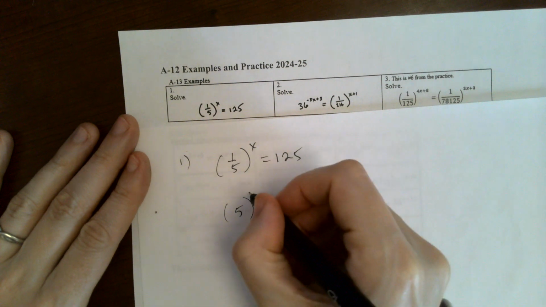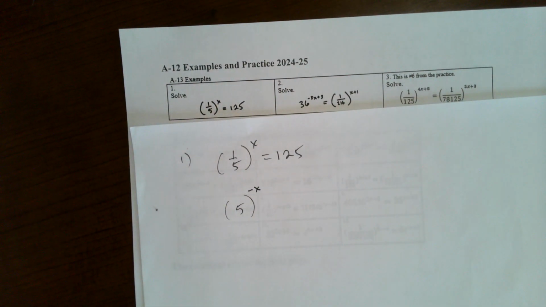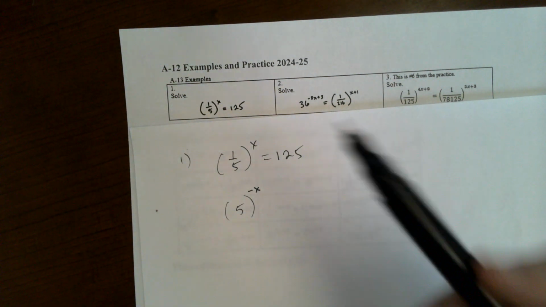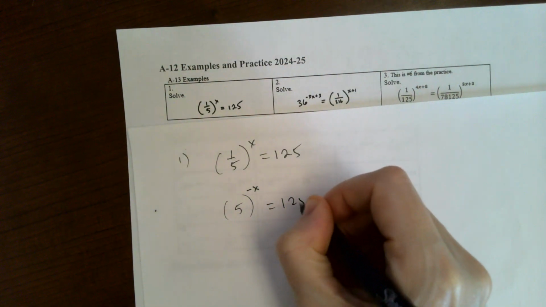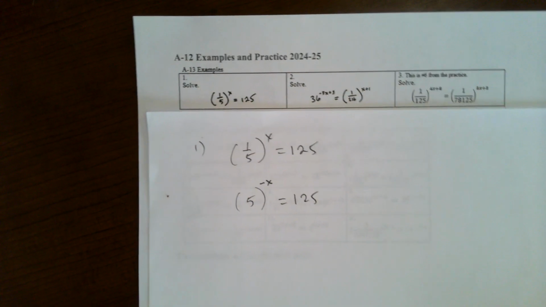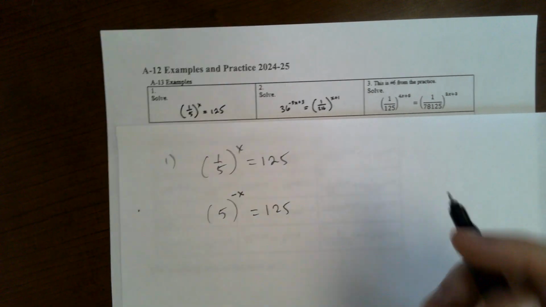And we can do that as long as we negate the exponent. So you have to multiply the exponent by -1 in order to do this. But yeah, that's the very first move, flipping the base. And then you just make it another problem that doesn't involve a fractional base. And then it's just like yesterday.